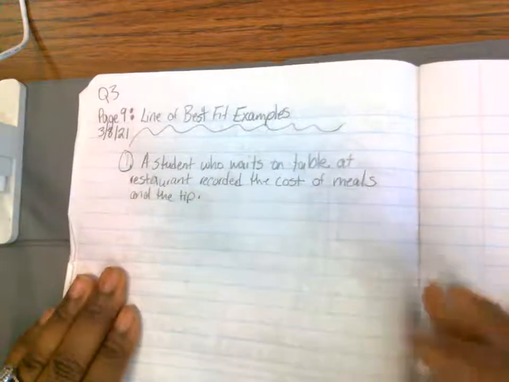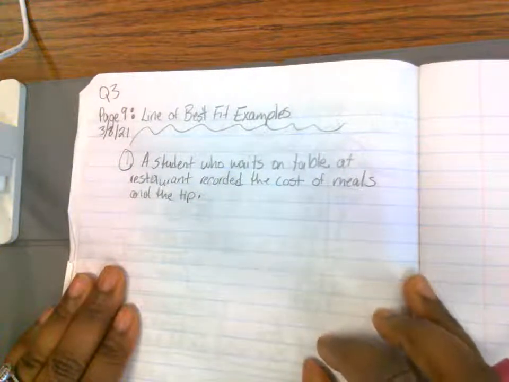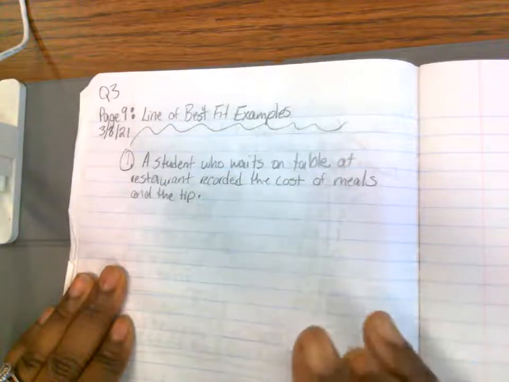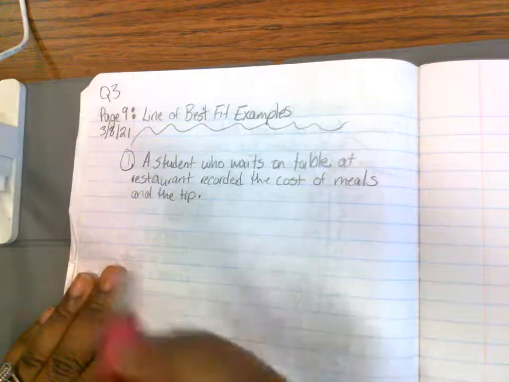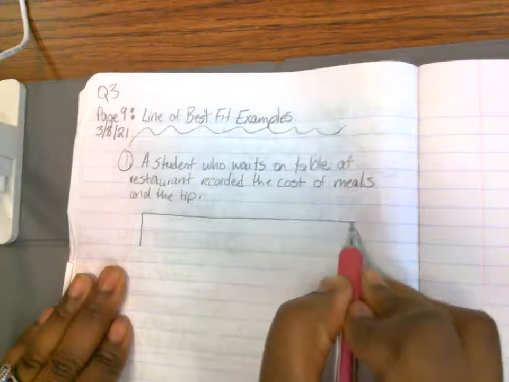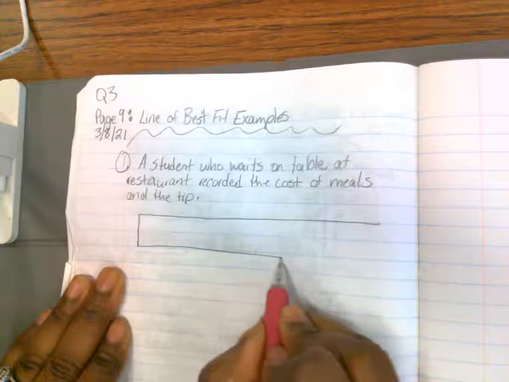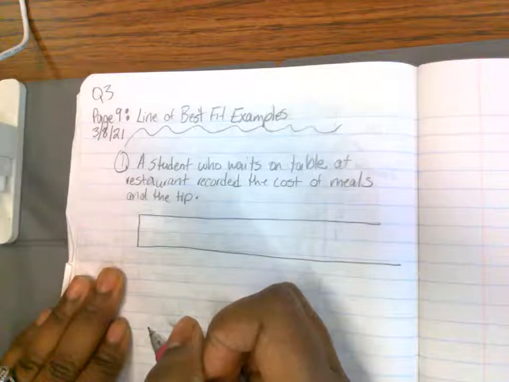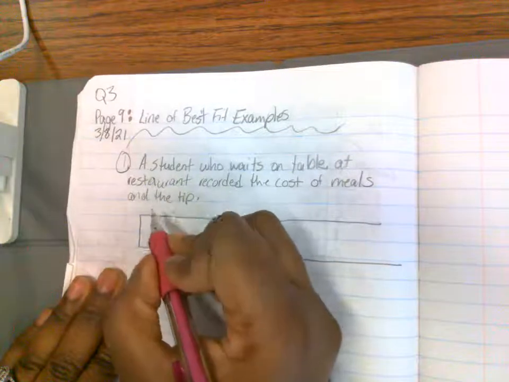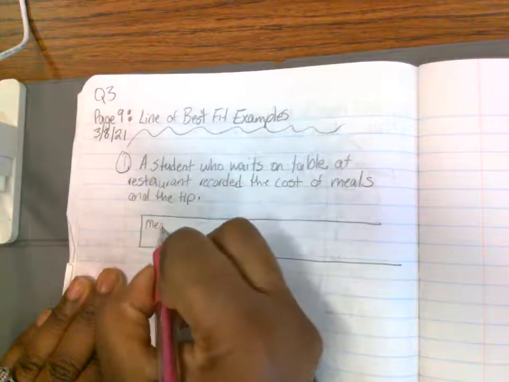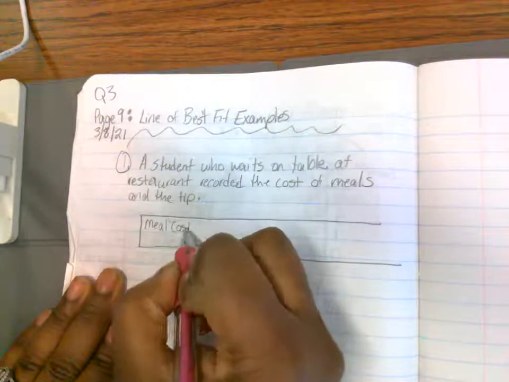This is the scenario. They recorded this information and put it in what you call an X and Y table. We're going to do a sideways X and Y table, where your X is going to represent the cost of the meal, so we'll put meal cost.